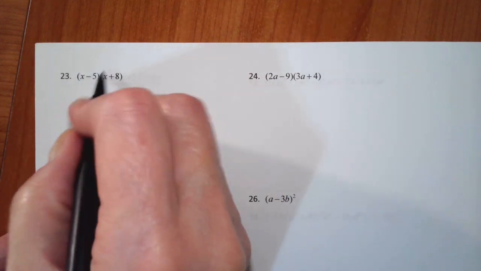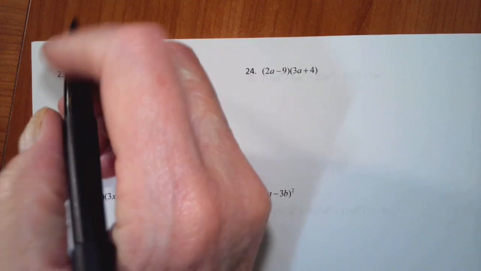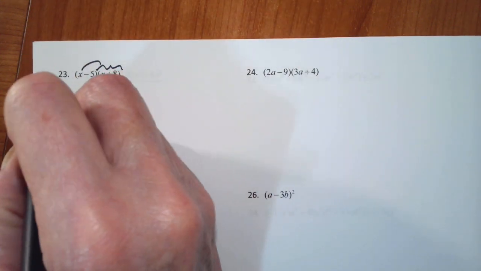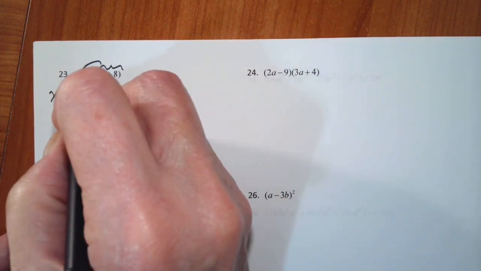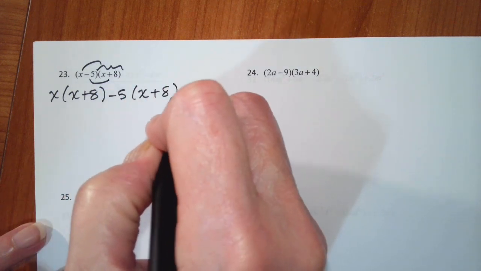So I'm going to use the double distribution on here. I have to multiply everything here by everything here. So I'm going to start out multiplying x times x plus 8 minus 5 times x plus 8.